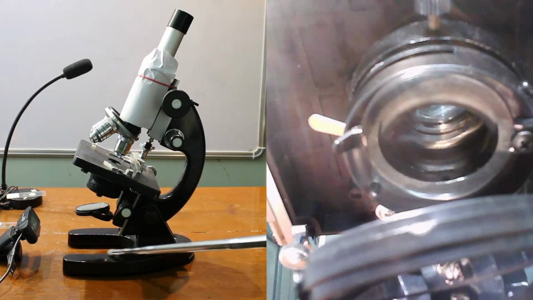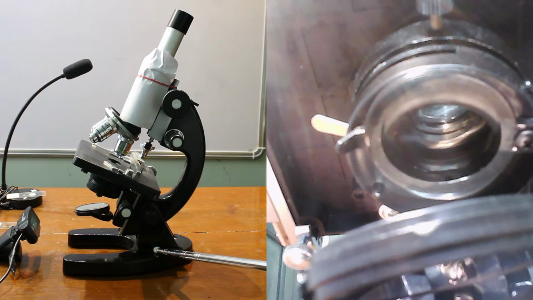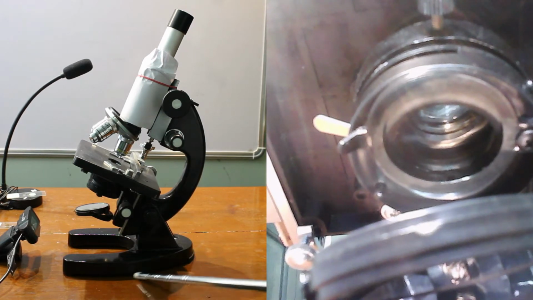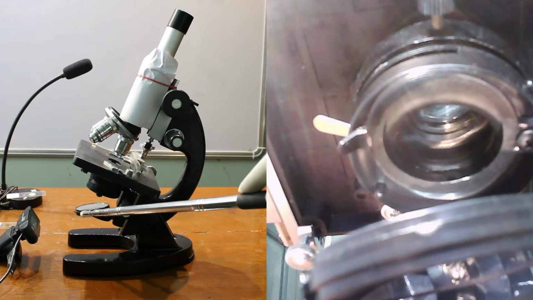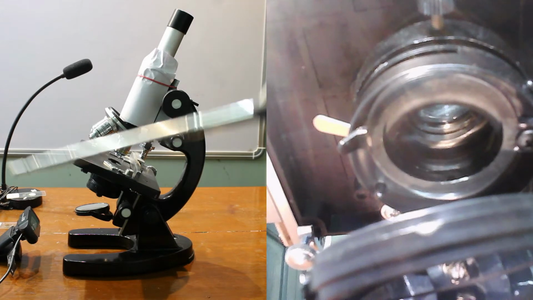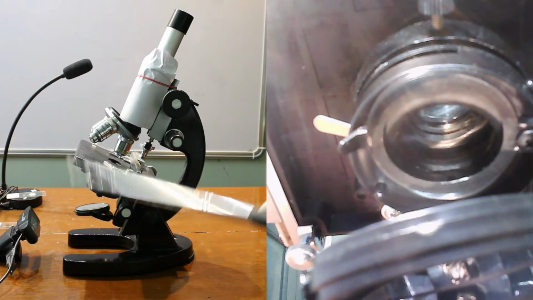This is the base of the microscope. It supports the microscope and is where we find the illuminator. Mirror. It is used to reflect the light from the source up to the bottom of the stage.